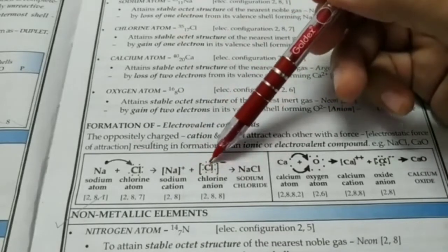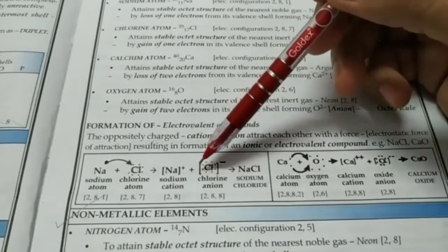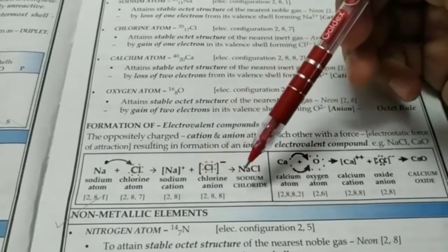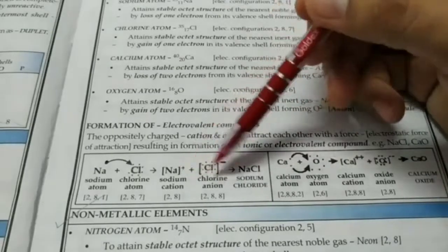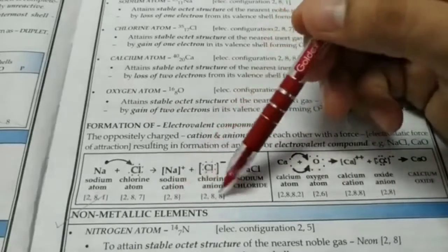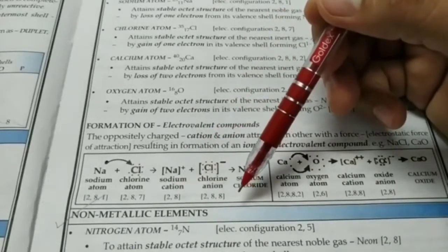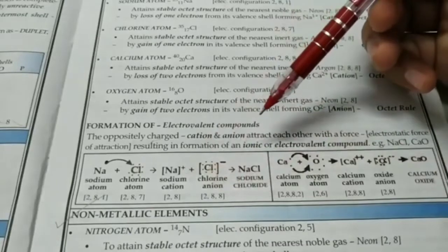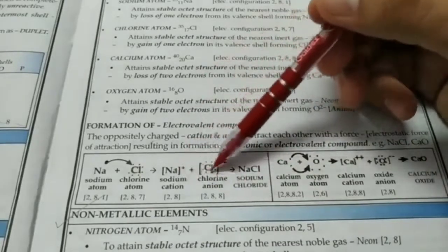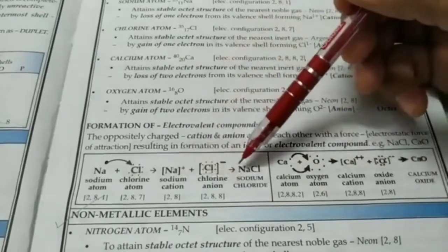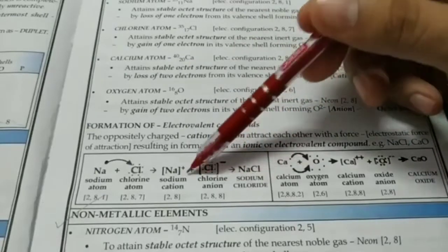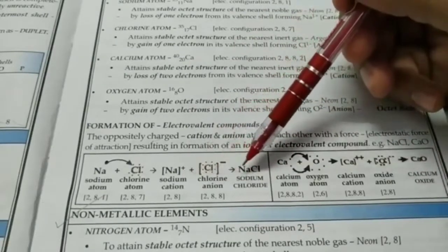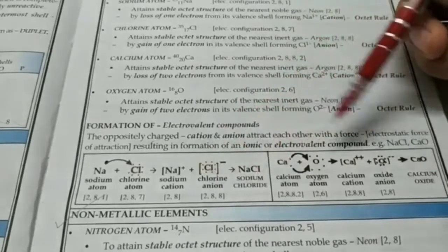Make sure you write the brackets also. This is called the cross and dot structure, where the dots represent electrons. So now both of them are stable, 2,8, 2,8,8. They have acquired the electronic configuration of the nearest noble gas. However, now they are charged and opposite charges attract each other. So they stick to each other to form NaCl. A molecule of sodium chloride is formed, and since there are ions involved, it is called an ionic compound or an electrovalent compound.